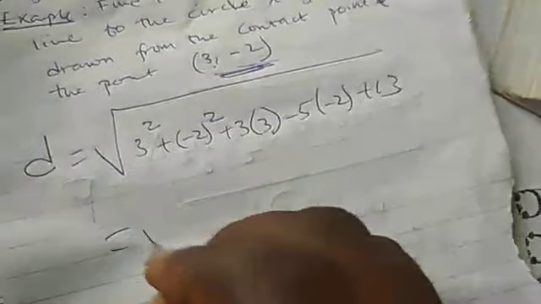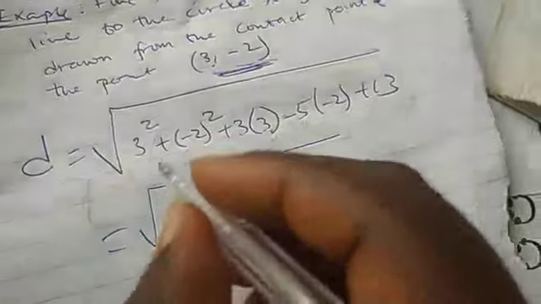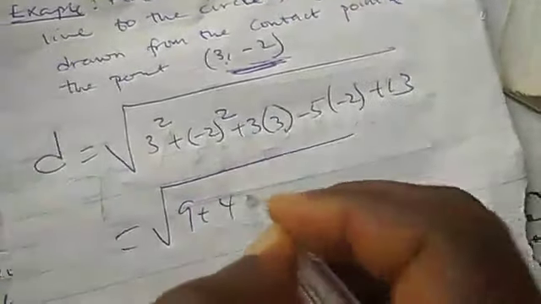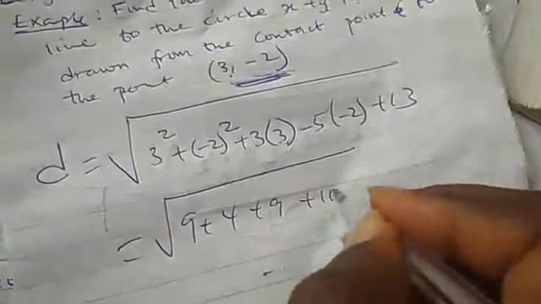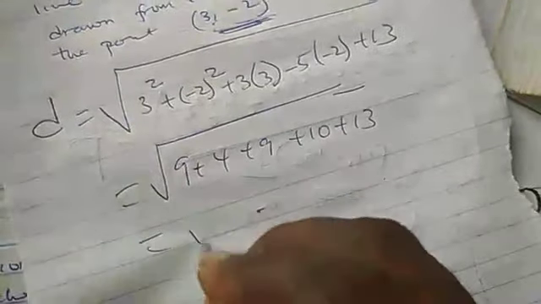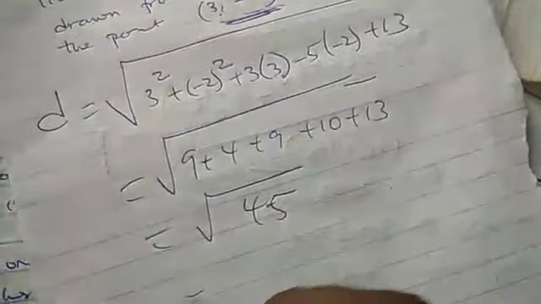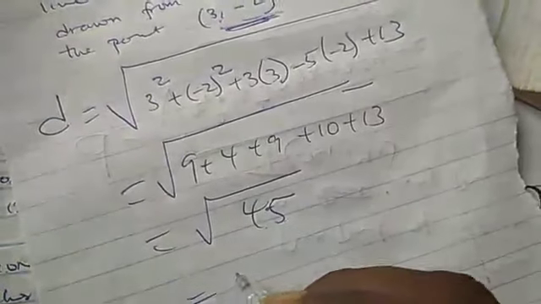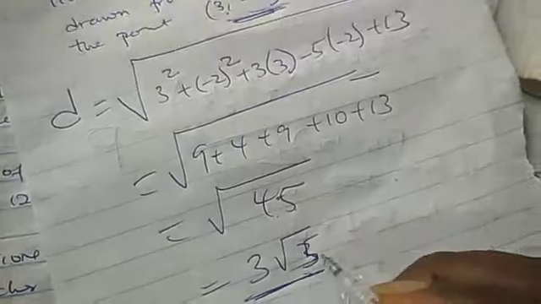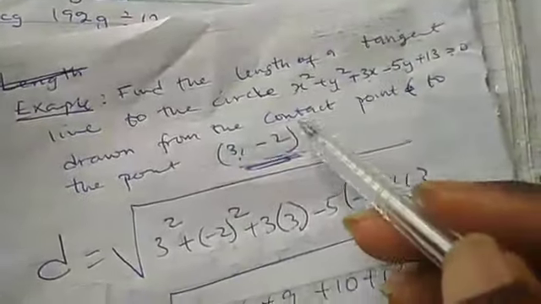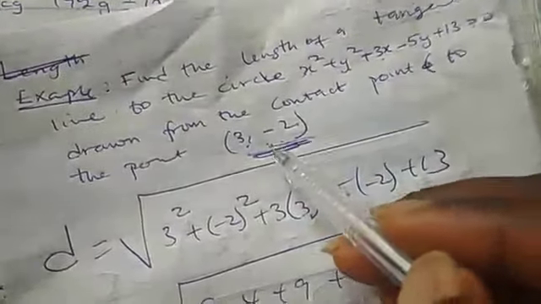So that is just as simple as ABC. This will give me 9 plus 4 plus 9 plus 10 plus 13, and that should give me 45. And 9 times 5 is 45. This should be 3 root 5. So this is the length of the tangent line to this point 3, 2.